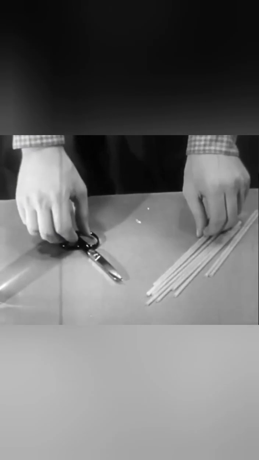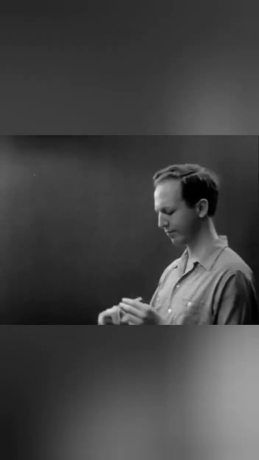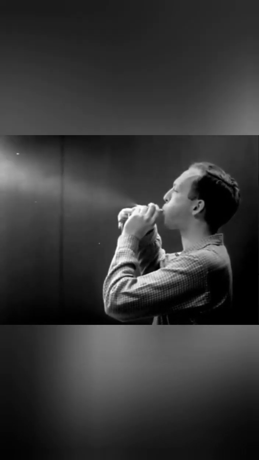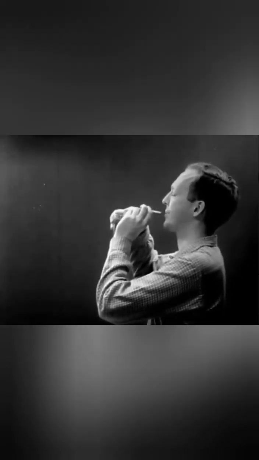Cut a soda straw in half. Now stand one half in a glass of water. Hold the end of the other straw next to it. Now if you blow hard across the top of the standing straw, the water will climb up the straw, mix with air, and shoot out in a fine spray.